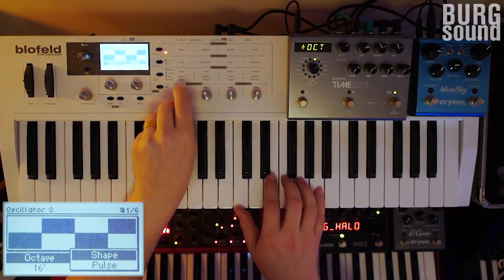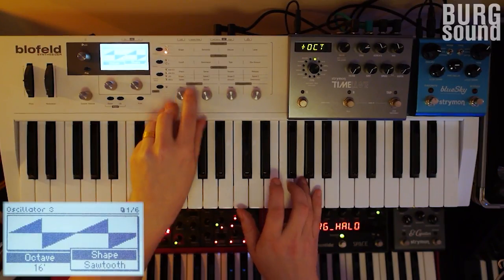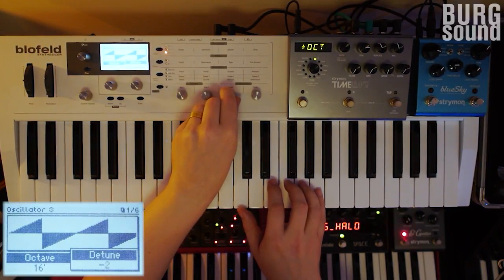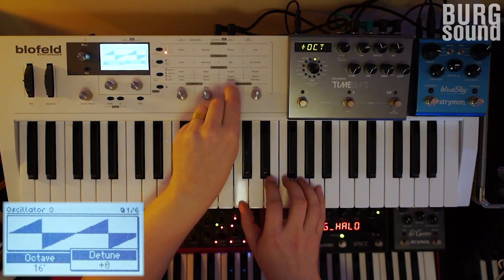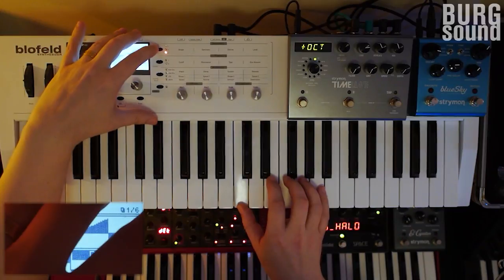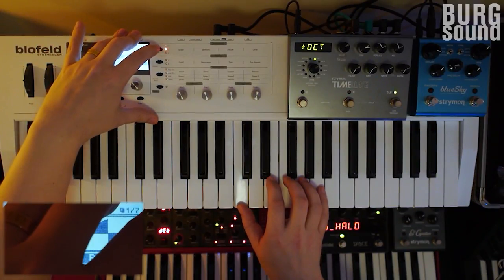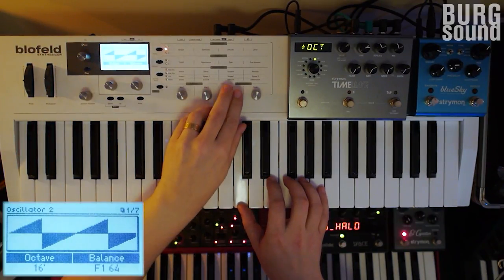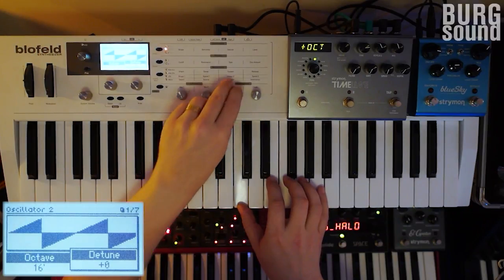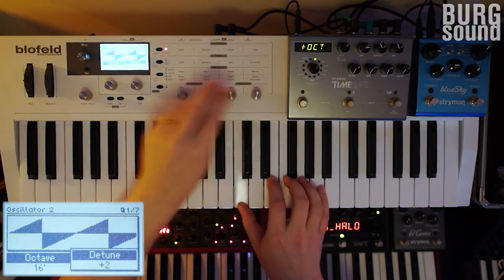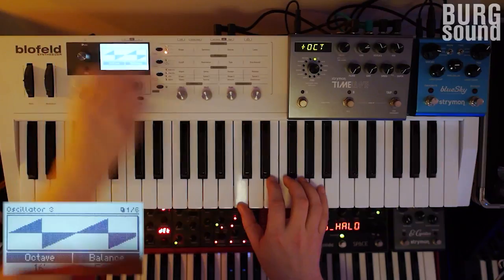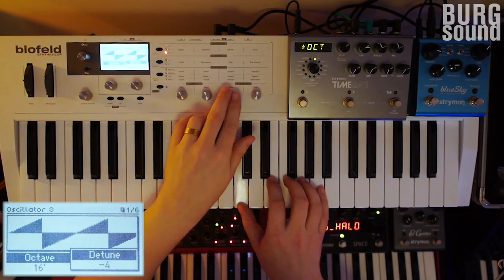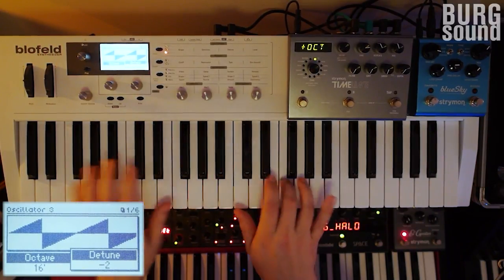There we go. And this I will detune in the other direction. So get a little bit of that phasing effect, right? That's what we want. So oscillator 2 is going up, oscillator 3 is tuned down, okay?